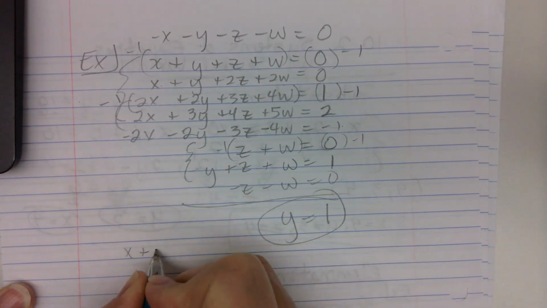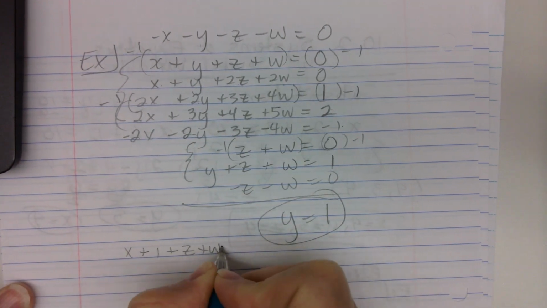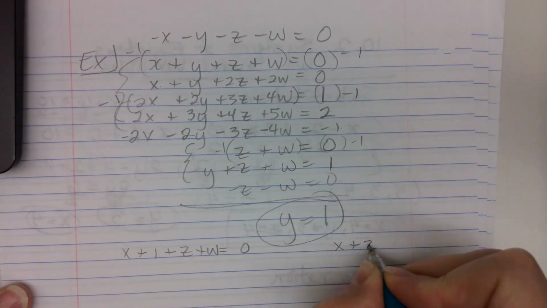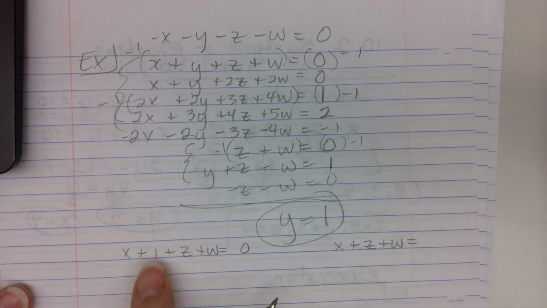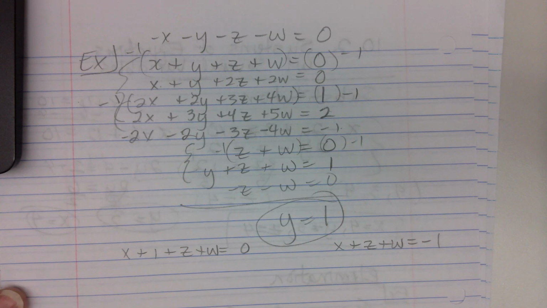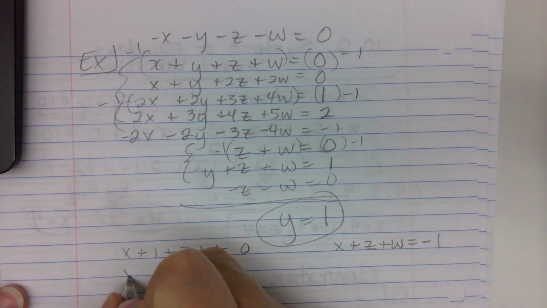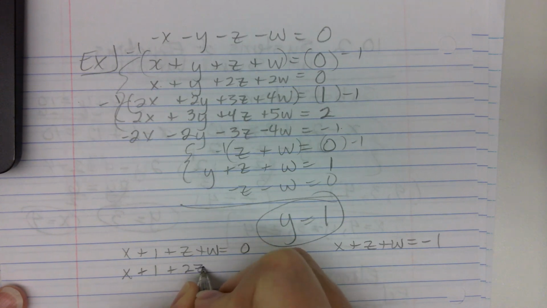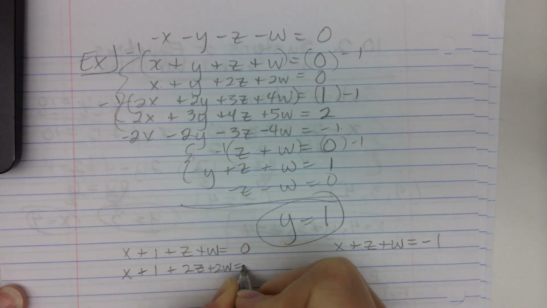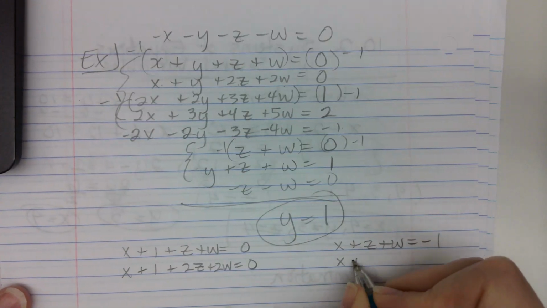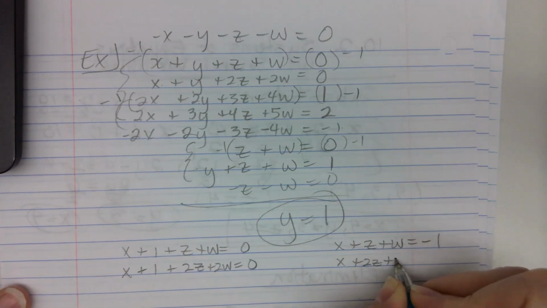x plus 1 plus z plus w equals 0, which would make x plus z plus w equal to what? Negative 1. Everybody agree with that? Equation 2, x plus 1 plus 2z plus 2w equals 0, making x plus 2z plus 2w equal to what?